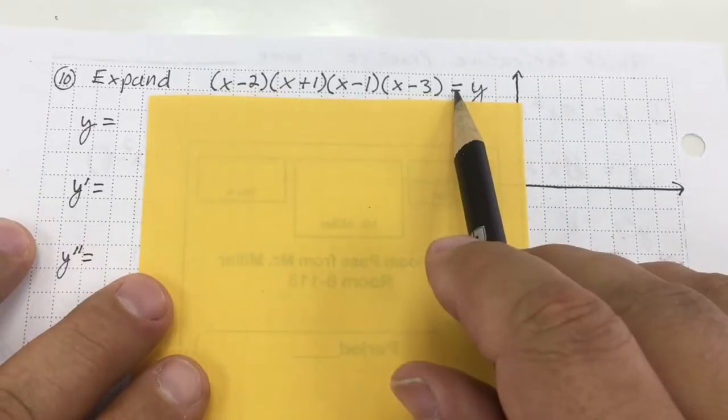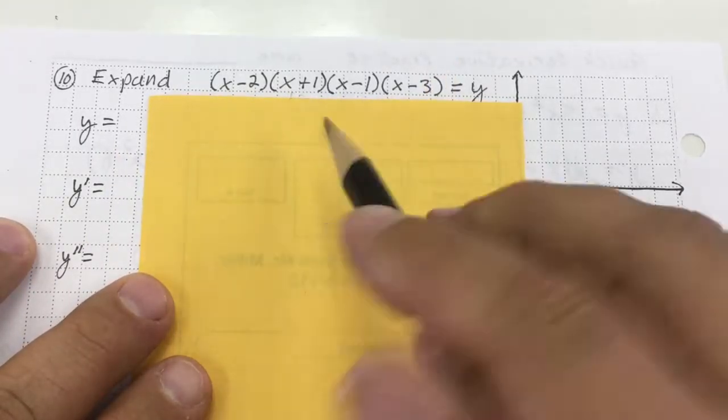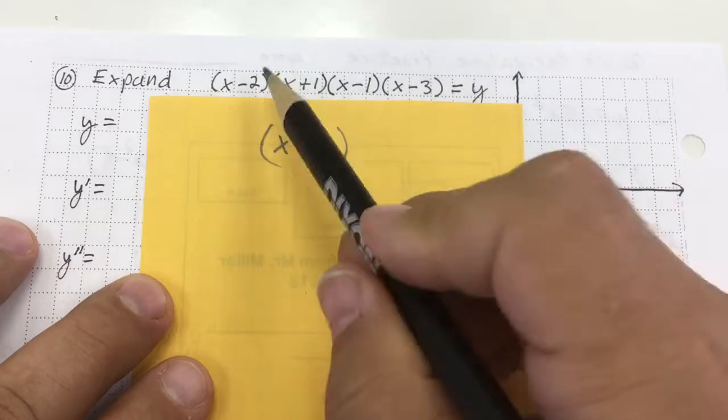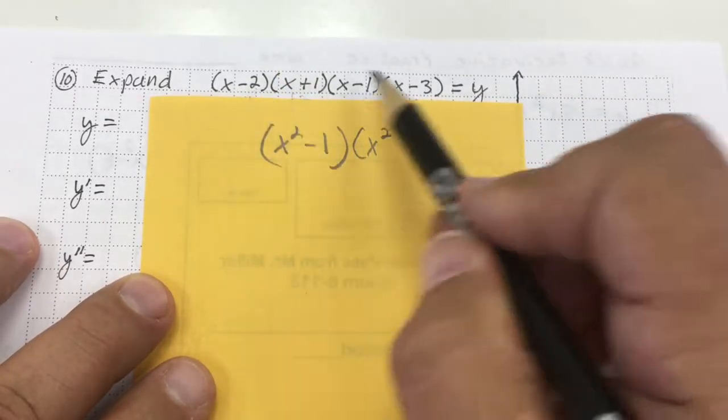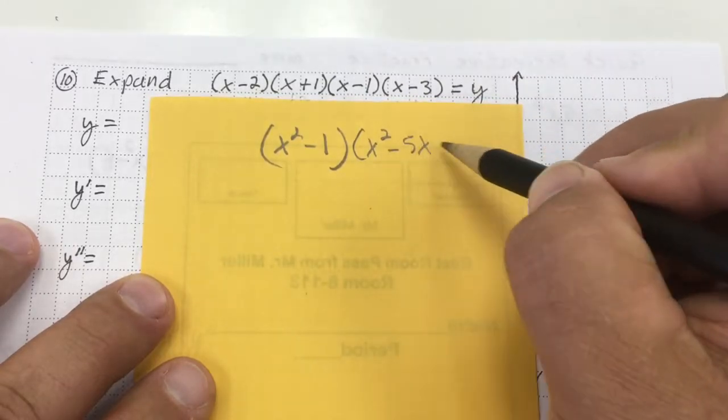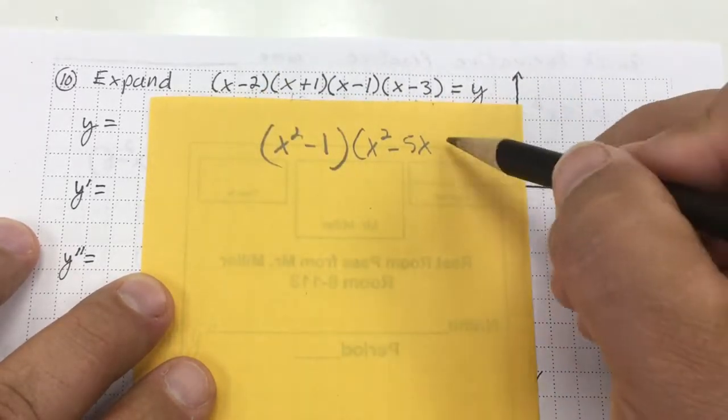It's asking me to expand this and write it in polynomial form. I can see right away that that's going to be x squared minus 1. And then I'm going to FOIL this, x minus 2 and x minus 3, and that's going to give me a trinomial: x squared, minus 2x minus 3x would be minus 5x, and then negative 2 times negative 3 would be positive 6.